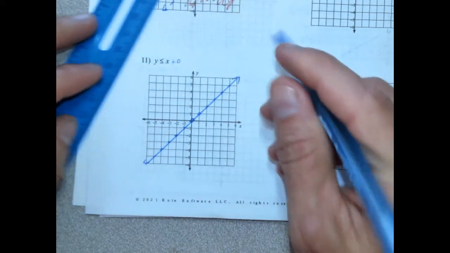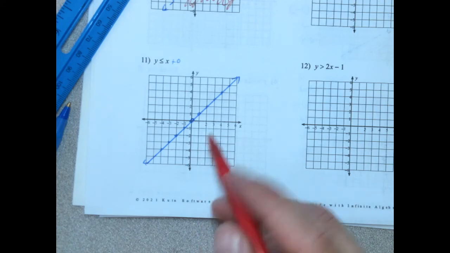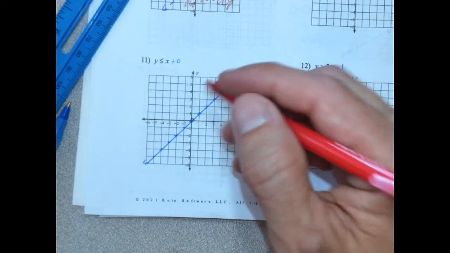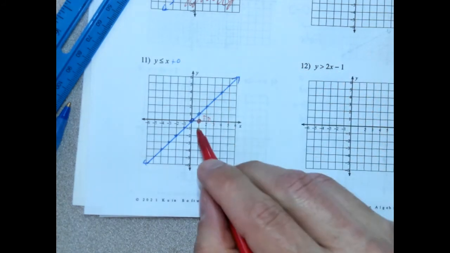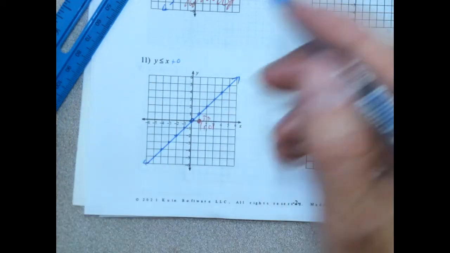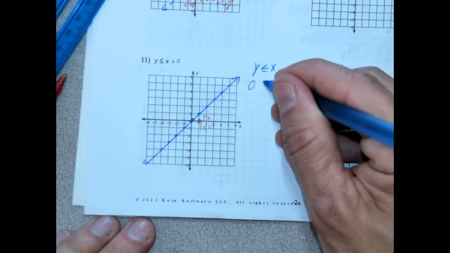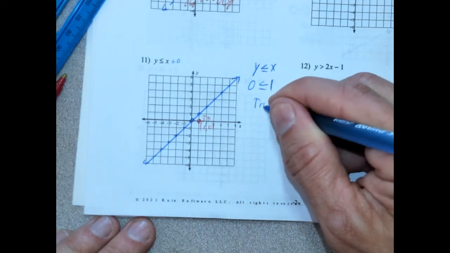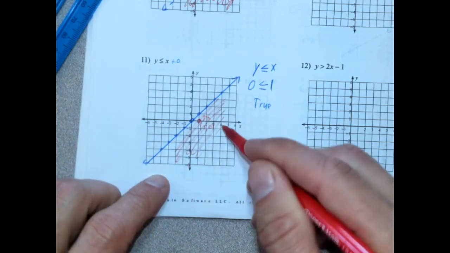Okay. Now we cannot use the test point we're used to using because it's on the line. So, and since it's inclusive, if we use 0, 0, I can tell you right now it's going to be a true statement. So let's use 1, 0. We'll use that as our test point. So our x is going to be 1, and our y value is going to be 0. So y is less than or equal to x. Our y is 0, but our x is 1. Is this a true statement? Is 0 less than or equal to 1? Yes, it is. It's true. Which means our test point is part of our solution. Therefore, we shade that side.